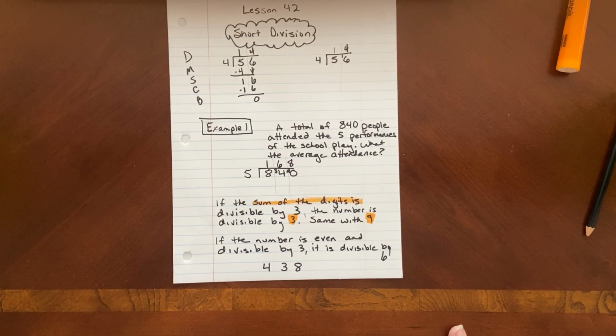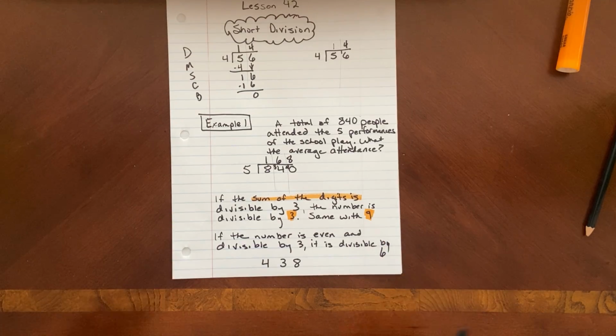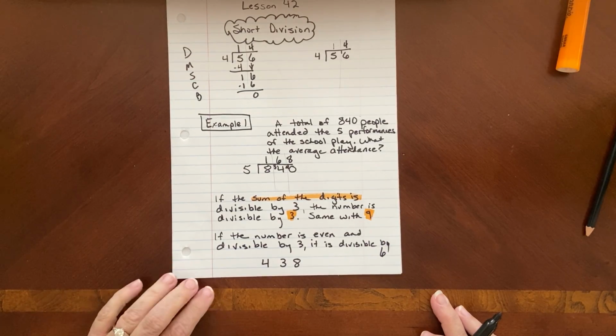The other thing this lesson does is talk about divisibility. So remember we said that all even numbers are divisible by 2, that all numbers that end in a 0 are divisible by 10, all numbers that end in a 5 or a 0 are divisible by 5. So now we're going to talk about 3, 6, and 9. So we're actually going to look at the digits in the number to find this.